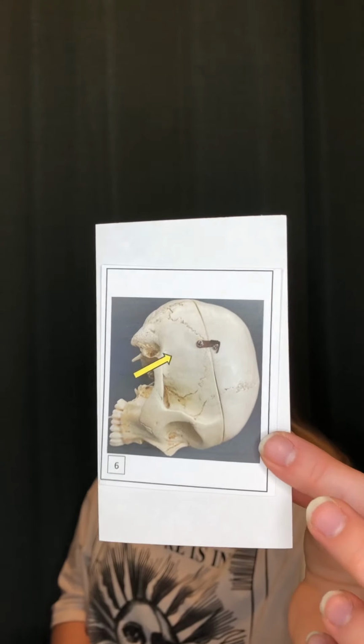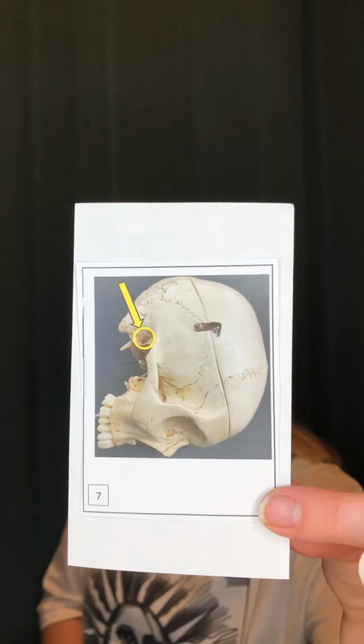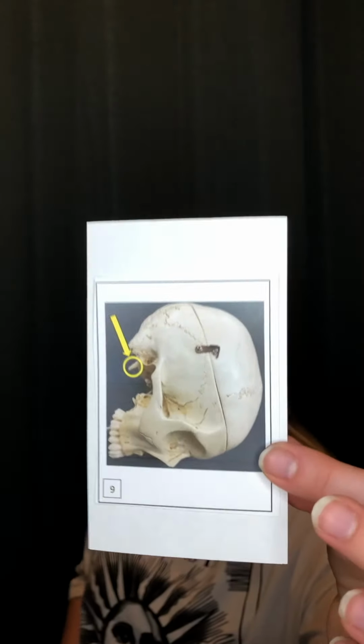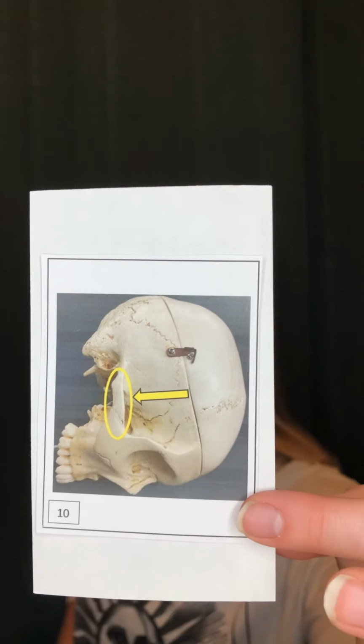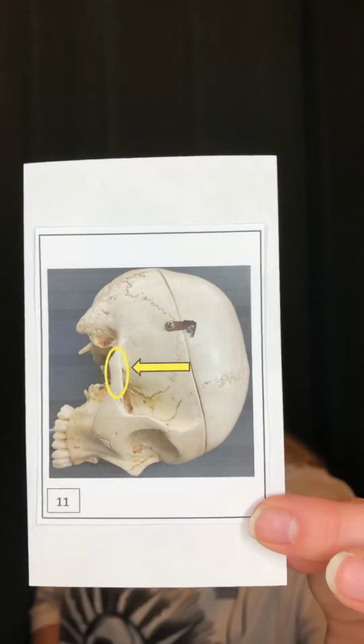The temporal bone. The external auditory meatus. The mastoid process. The styloid process. The zygomatic arch. The zygomatic process, which is just a little bit more of a condensed area.